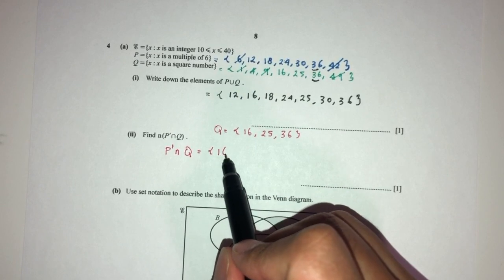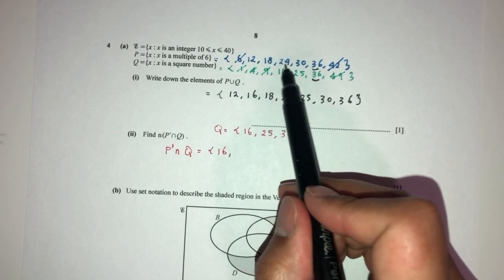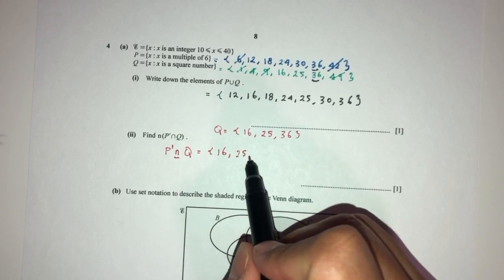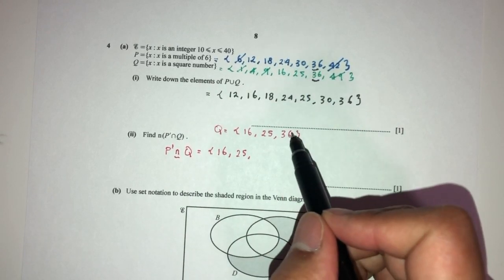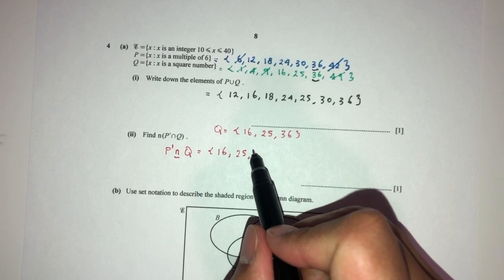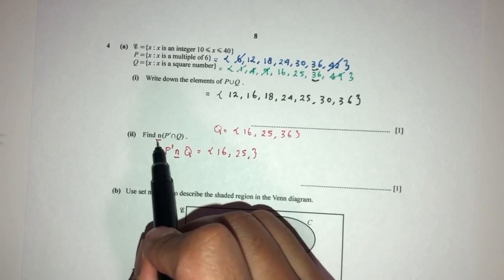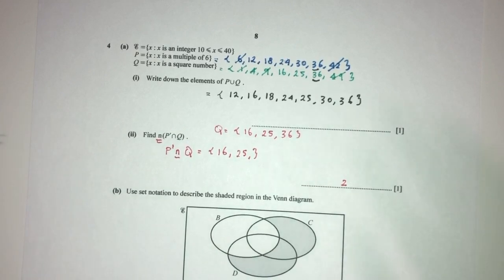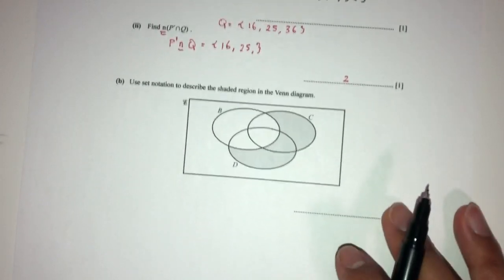That will be one of them. We don't have 25. That will be one of them. So where they intersect, obviously, 36 is in P, so it will not be here. So we only have these two. The number of elements will be just 2. Again, this is just done by observation. It's only 1 mark. Not a big deal.